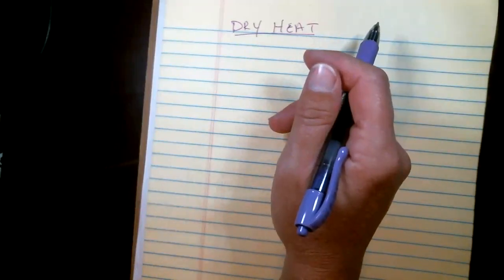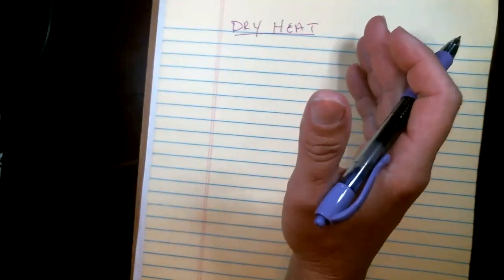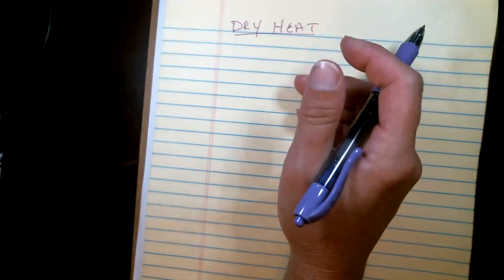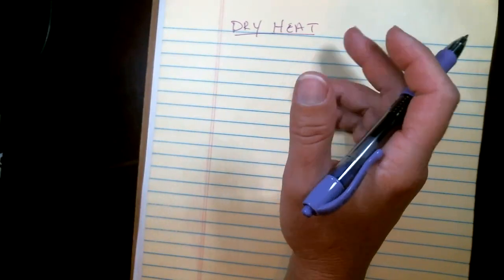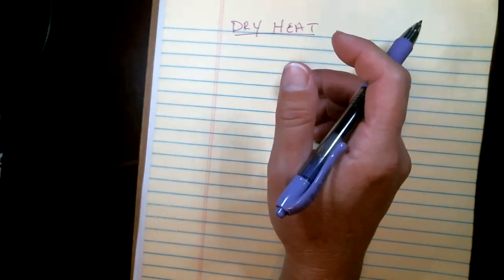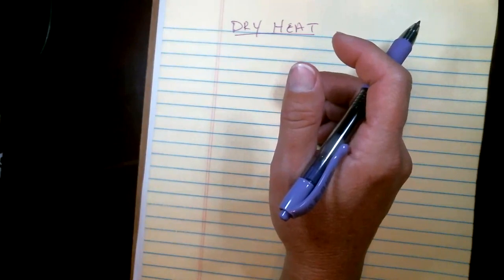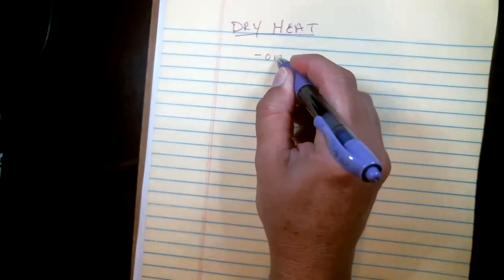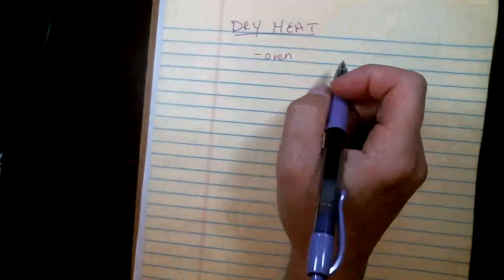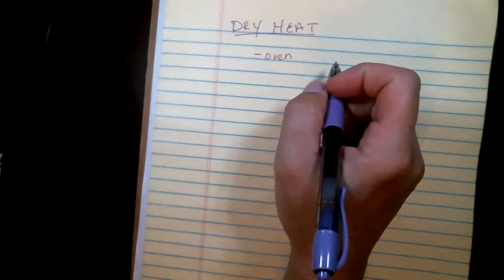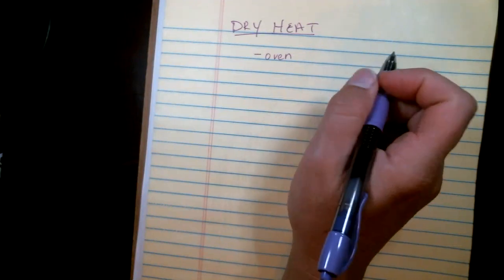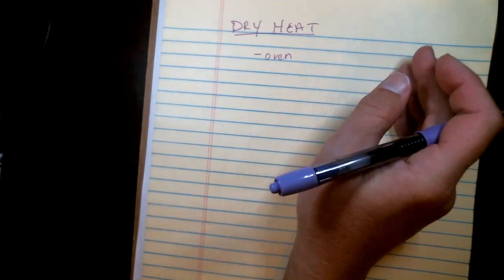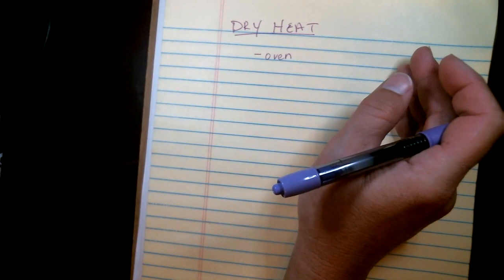We have to use things such as dry heat, also metal objects, like I said before. These are going to be damaged by exposure to steam, so we have to use dry heat. Dry heat is most commonly going to be using an oven, and it's honestly an effective sterilizing agent. Okay, but let's look at the difference.